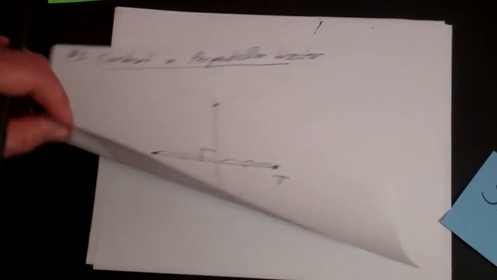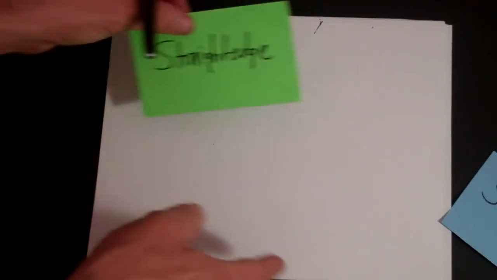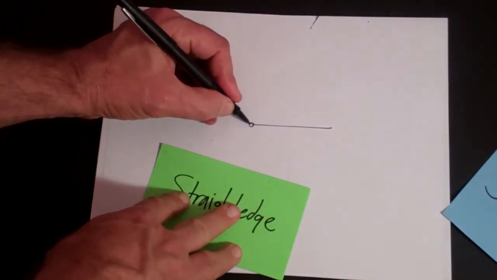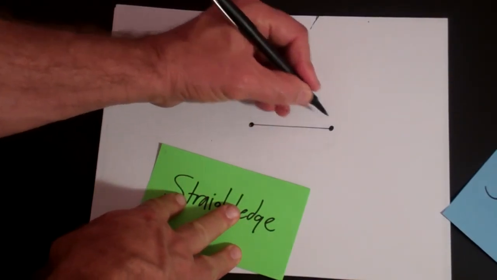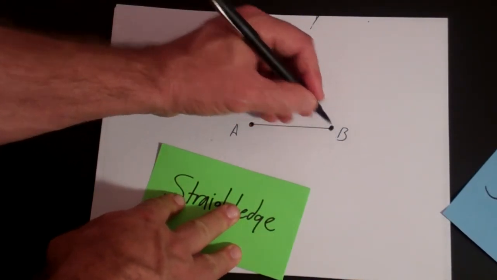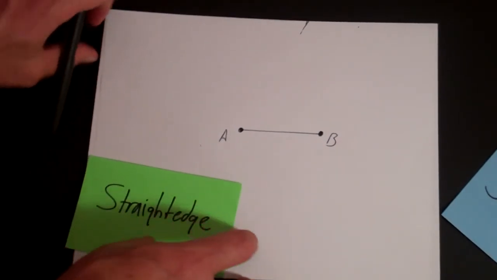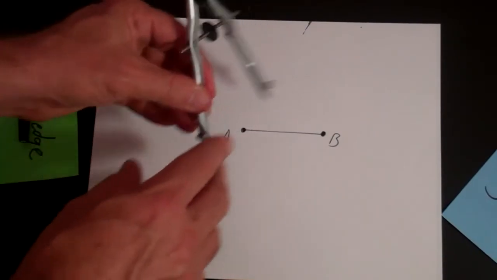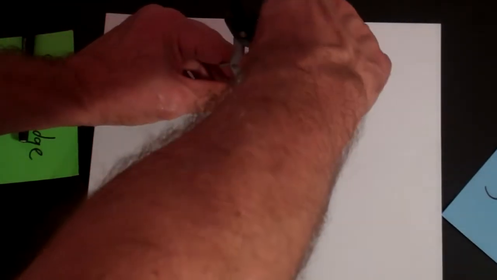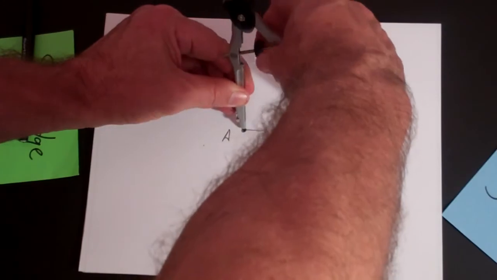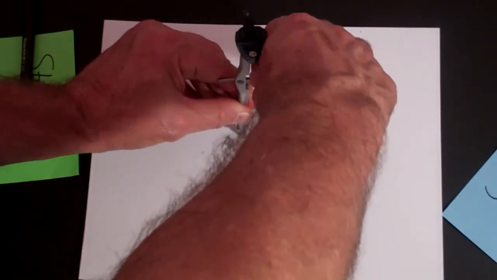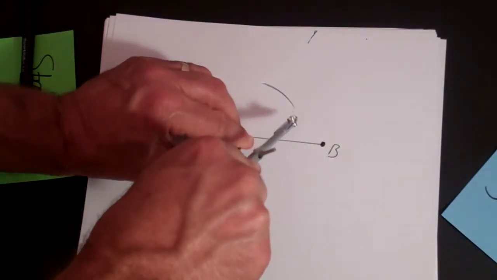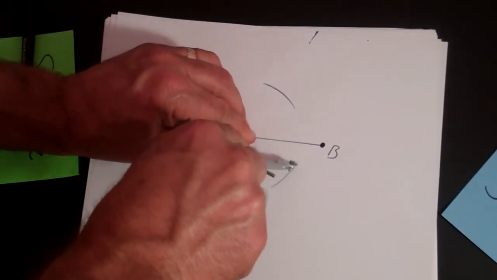Let's do one more example of that, and then you can do an example. So again, let's say you start with a certain segment. Let's call this one AB. And we want to construct a perpendicular bisector of AB. So what we're going to do is take our compass. We can set it to any length we want to. It needs to be more than half. Let's draw that in there. And let's draw it in here.